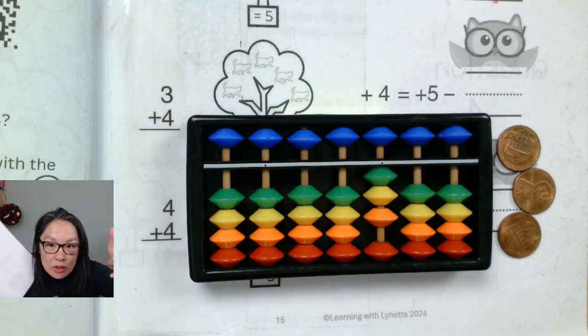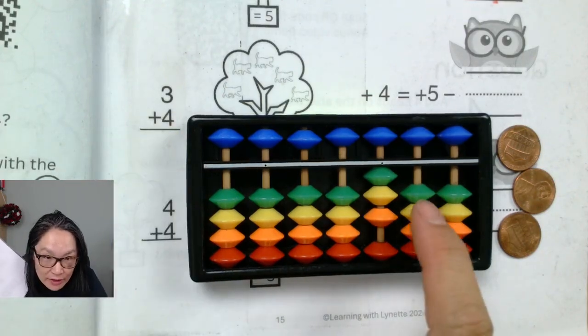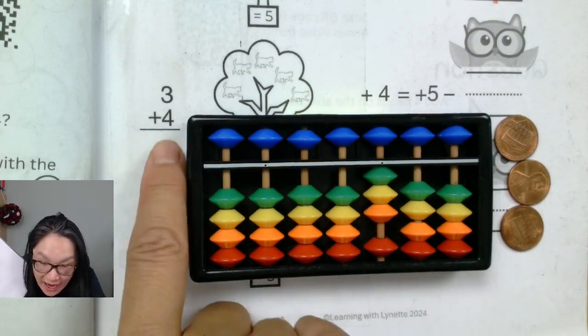Okay, so I'm adding the 3. I already added the 3. I have 3 pennies. 1, 2, 3. I want to add 4.